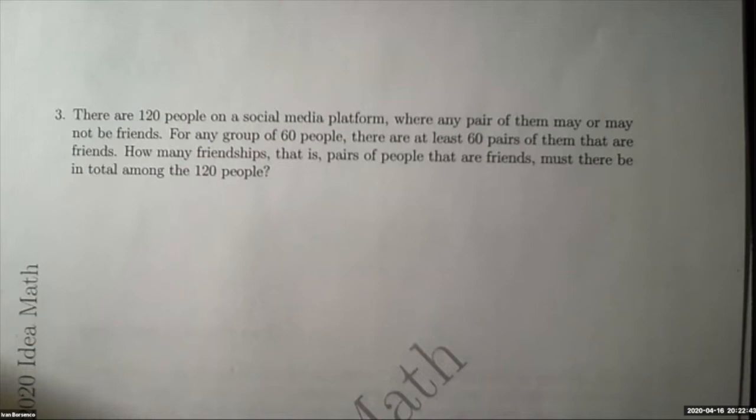Wait, where's Taiwan? Which one of us is going to propose to China? Yeah, oh, really? Totally proposed to China. Oh, interesting. Okay.